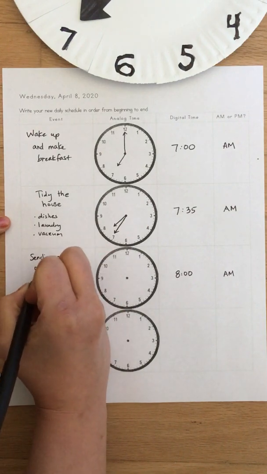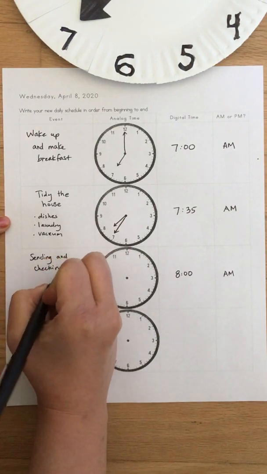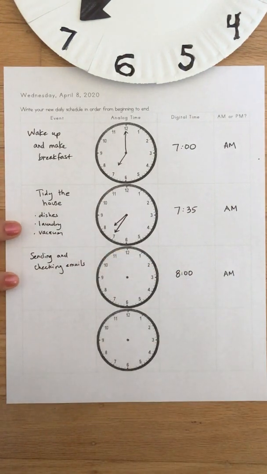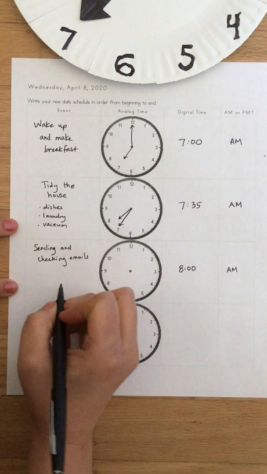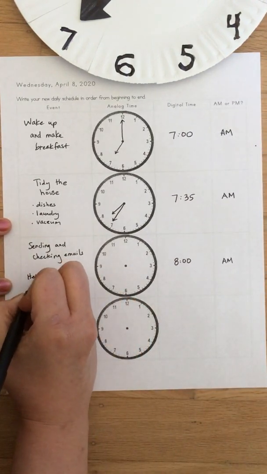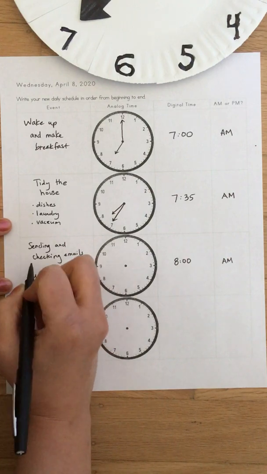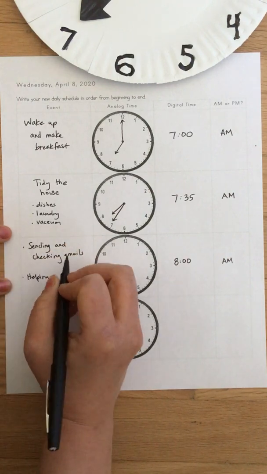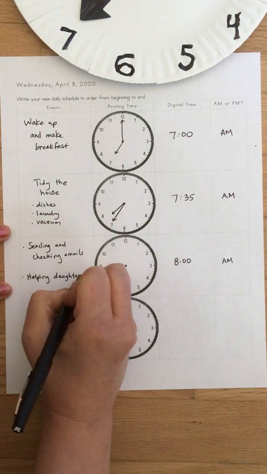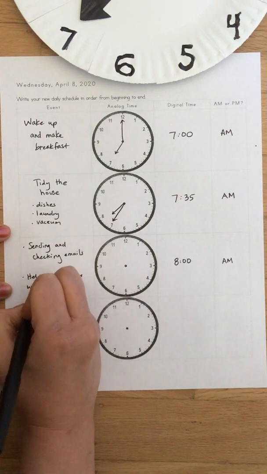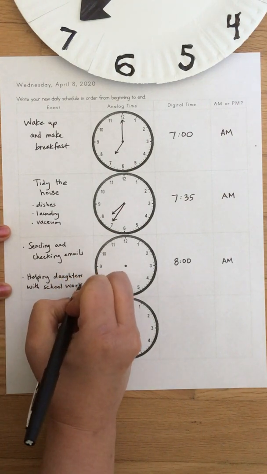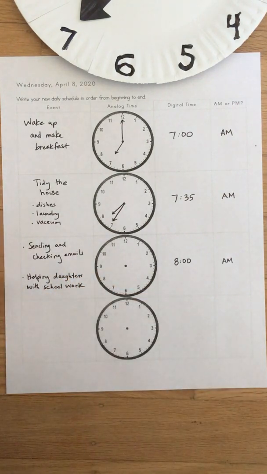During that time, while I'm sitting at the kitchen table with my computer, I'm also helping my daughters with their schoolwork. And you're going to make your work look a lot neater. I'm rushing just so that I can show you guys this.